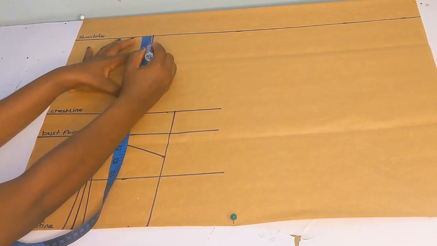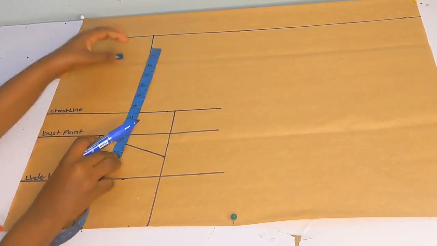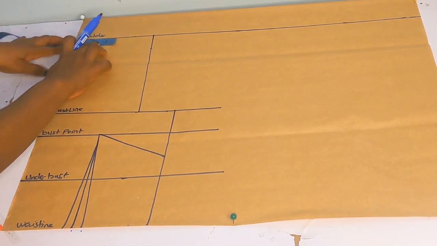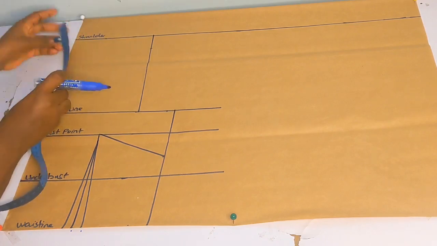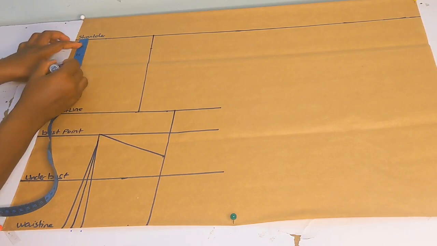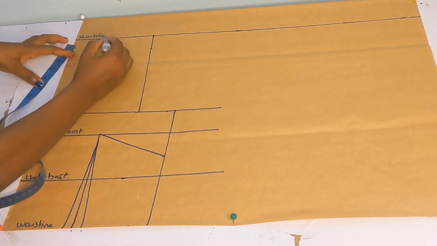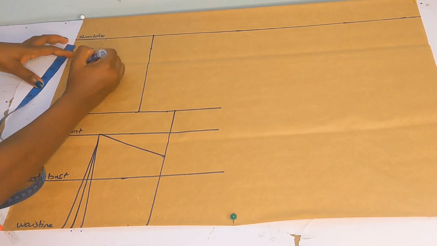Once you've done that, you're going to mark your shoulder depth. For this I use 1 inch, and I went ahead to mark my neckline. The neckline measurement I used was 2.5 by 3 inches. So you're going to form a curve like that.